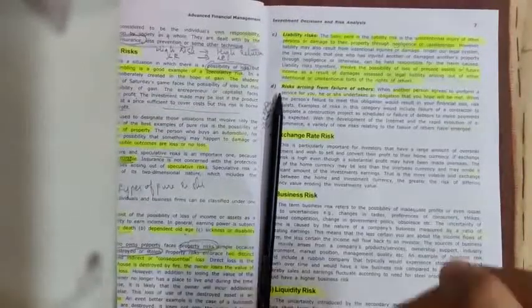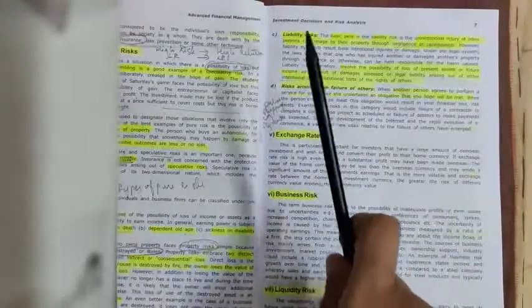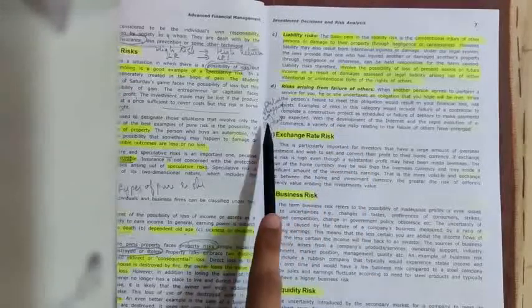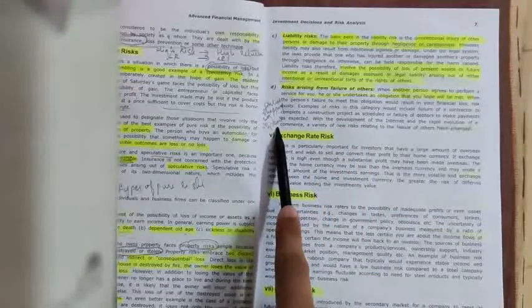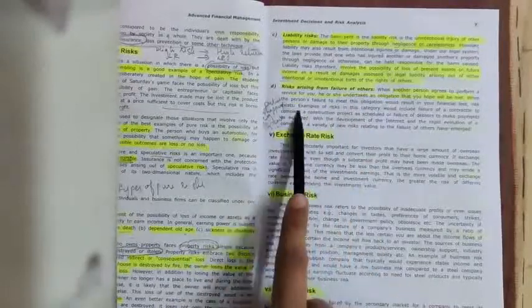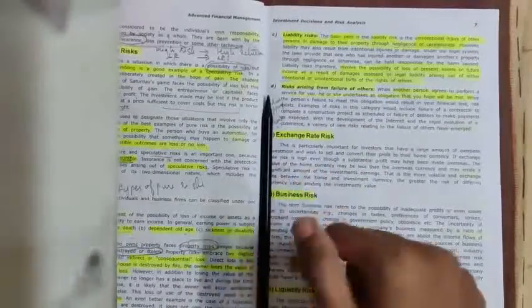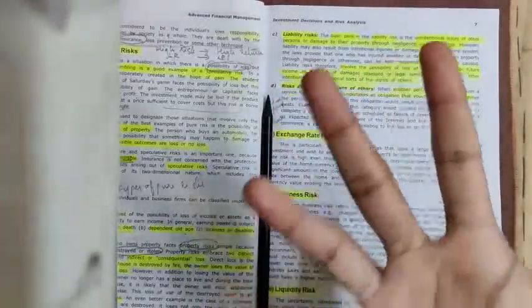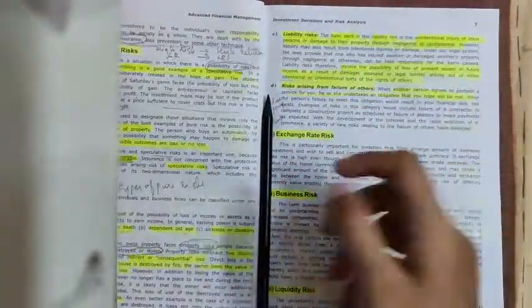Now you receive that product, but it is damaged, so it is a risk arising from the failure of others. Here Flipkart has not been able to keep its promise of delivering a good product to you, and hence it resulted in a risk. You've already made a payment, and you could either get a refund or not get a refund, so you are facing a certain amount of risk.